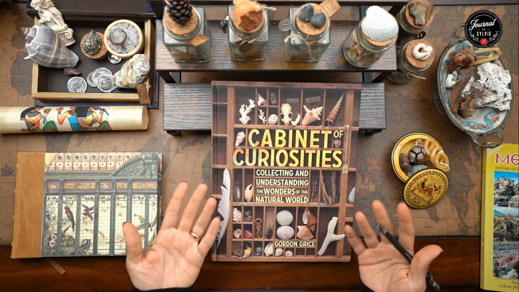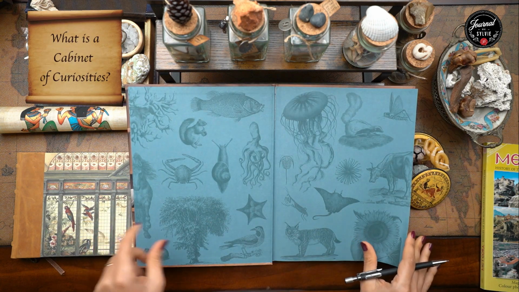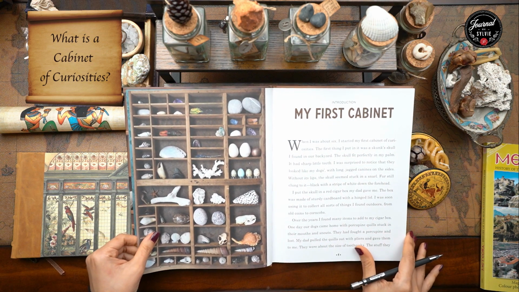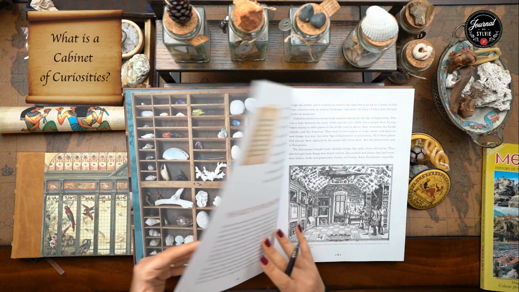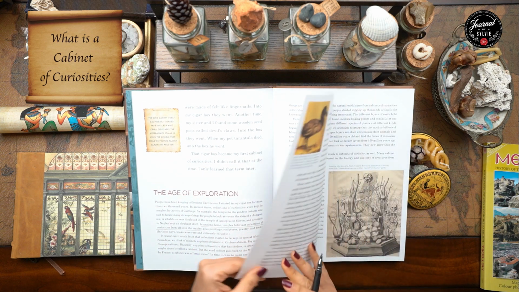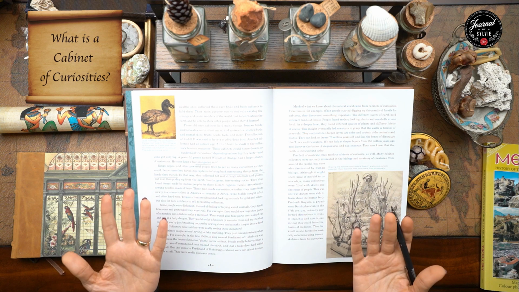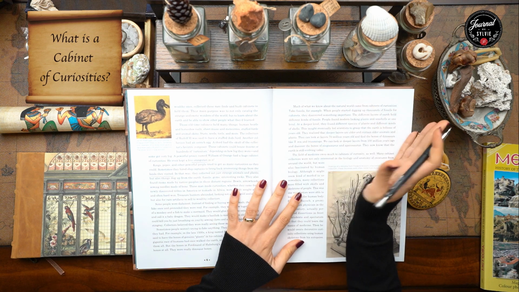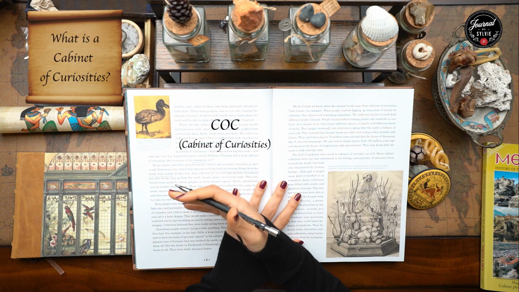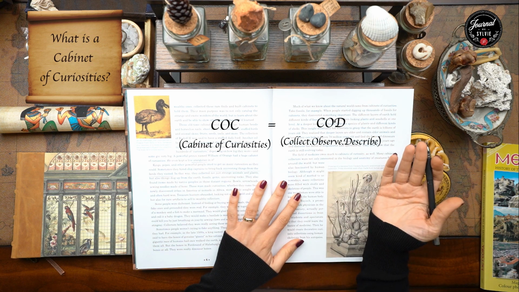The first one is, what is a Cabinet of Curiosities? Obviously, in brief, it's all about collecting, cataloging, and studying the exotic wonders of our physical world. Things that you find yourself curious about and you are interested to investigate, categorize, and study. So for us to easily remember this definition, we can call it COC for Cabinet of Curiosities equal COD, which is collect, observe, and describe.